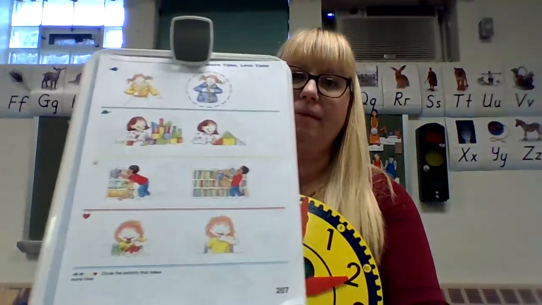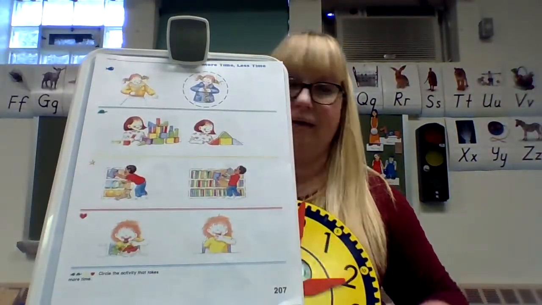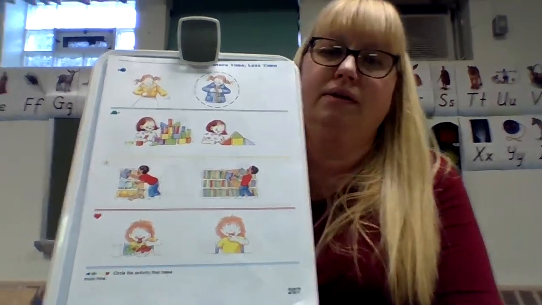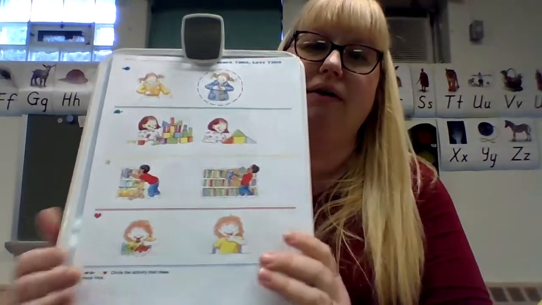First, you should have this page out, talking about things that take more time and less time. Okay, more and less time. So let me move this so you can see better.